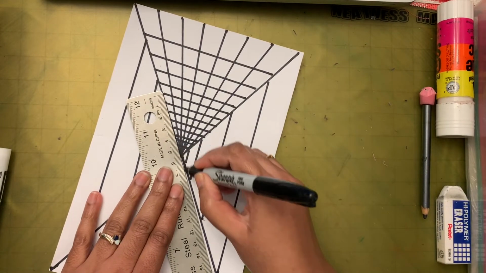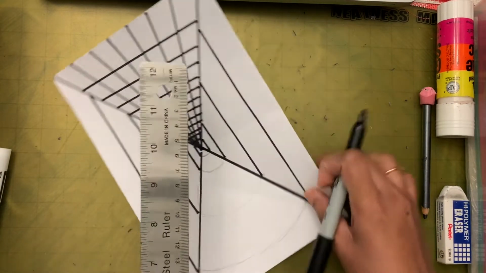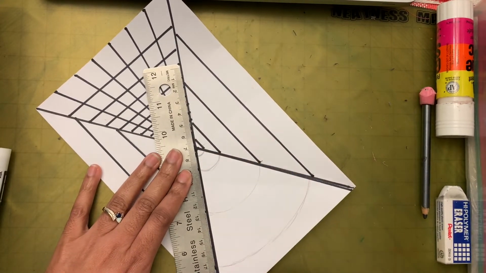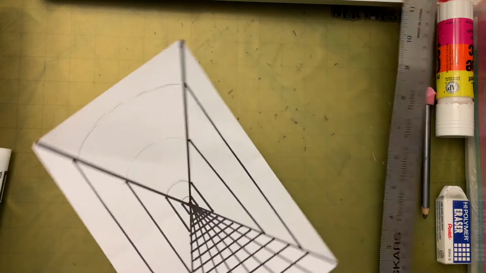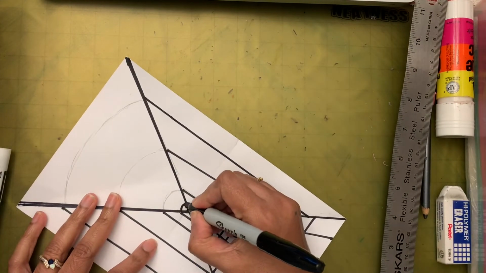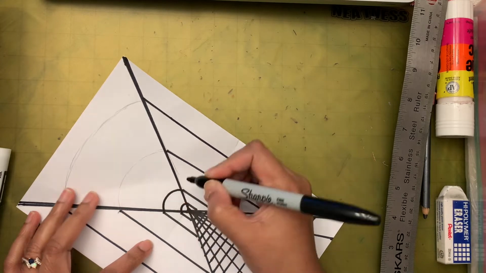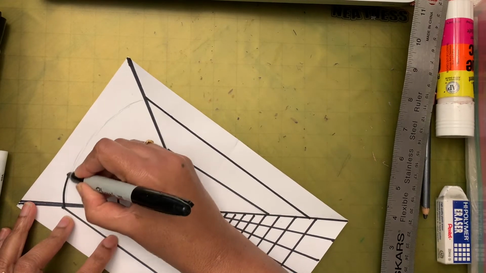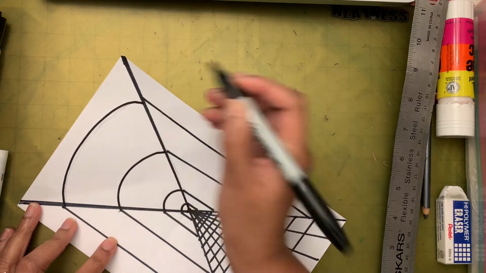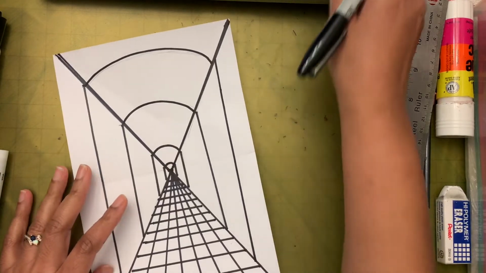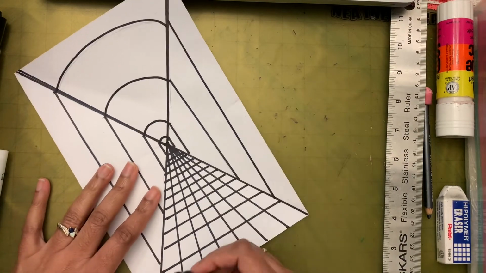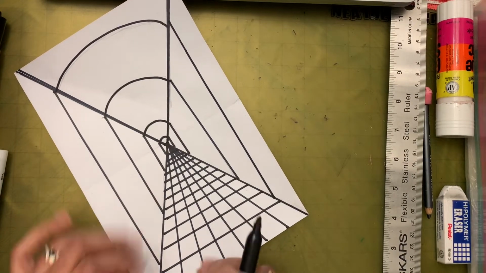Maybe this line, I'm going to make it a little bit thicker. Okay, so then we can now color this black.